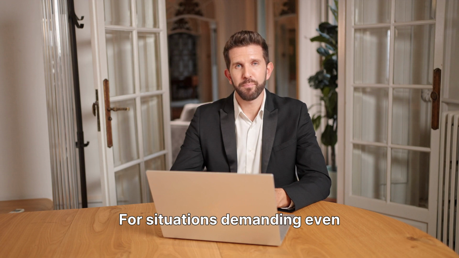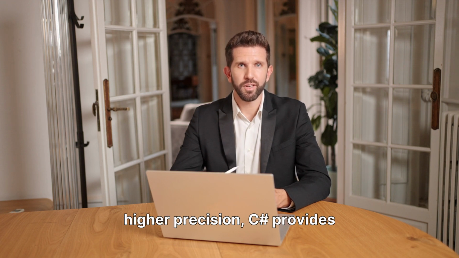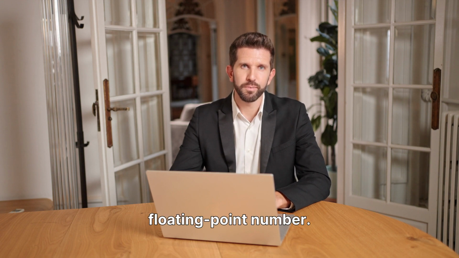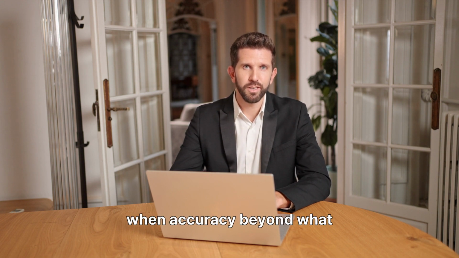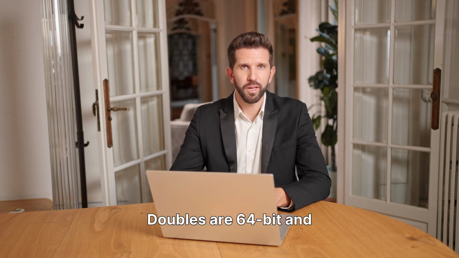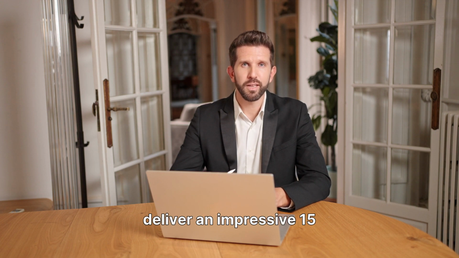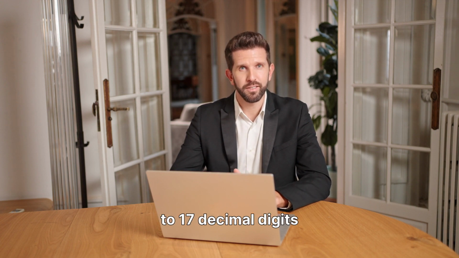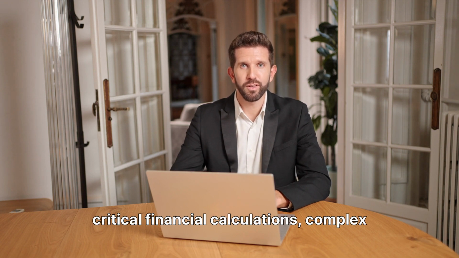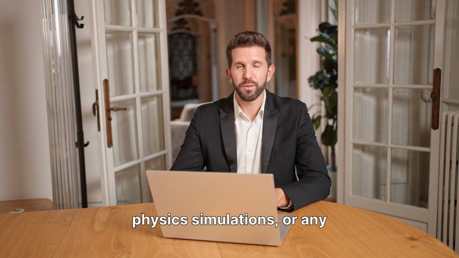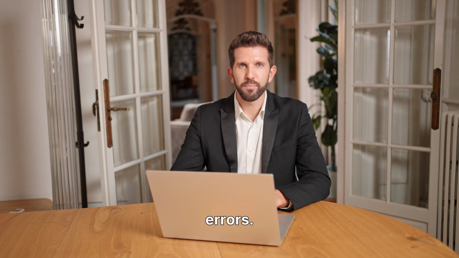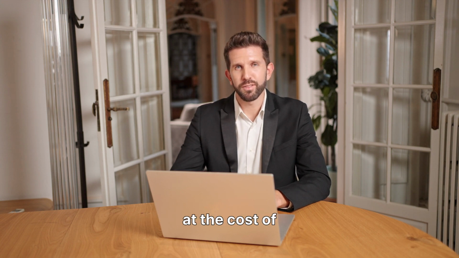For situations demanding even higher precision, C# provides the double type, which stands for a double precision floating point number. This type is crucial when accuracy beyond what float can offer is absolutely necessary for your computations. Doubles are 64-bit and deliver an impressive 15 to 17 decimal digits of precision, making them the ideal choice for critical financial calculations, complex physics simulations, or any application where minute inaccuracies could lead to significant errors. Their extended precision comes at the cost of more memory.